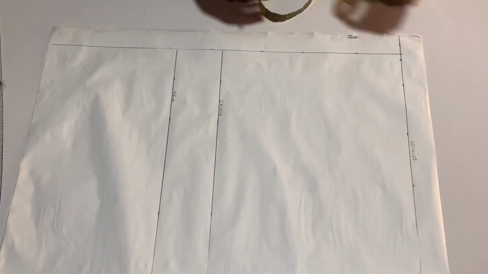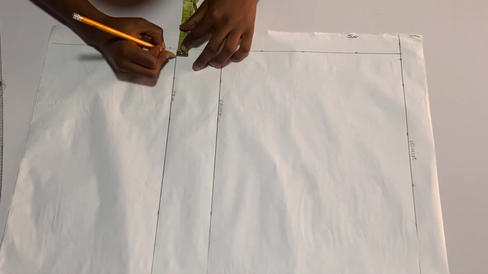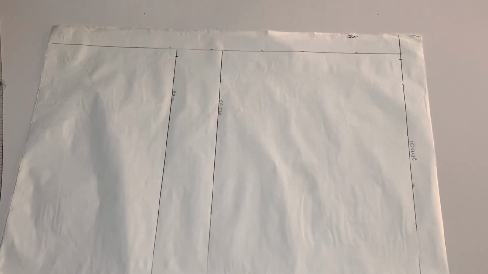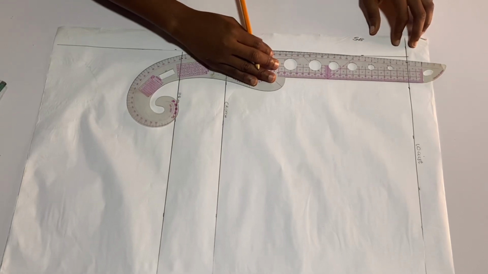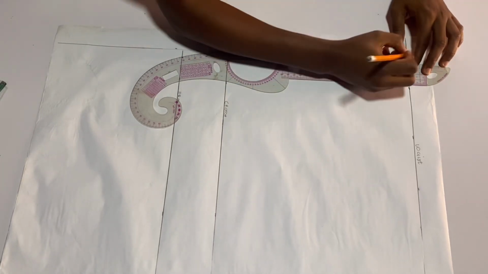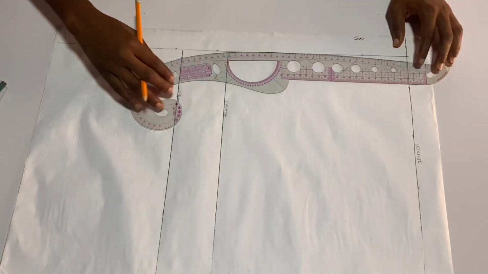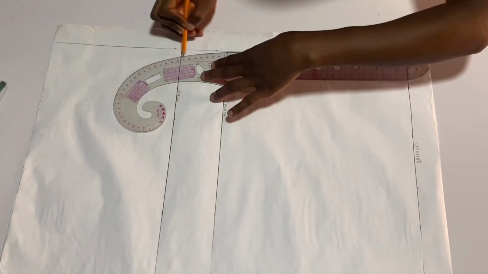So guys, on the waist, again, like I did for the front, I'm going to take out ½ inch, and I'll do the same thing on the M line. Like I said, this is just to give my short a structure. I don't just want it to be straight. So guys, what I have on the waist, I'm going to blend it into my border line by the side. I'll do the same thing for the M line.